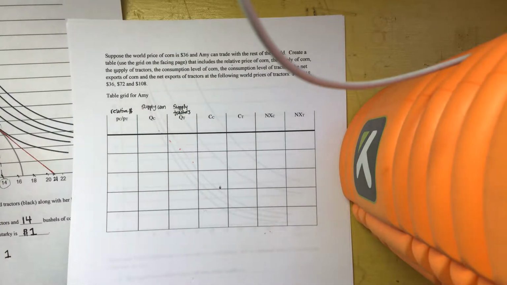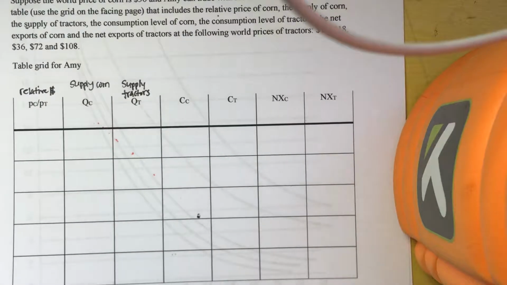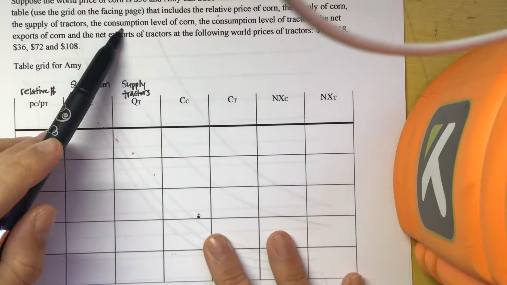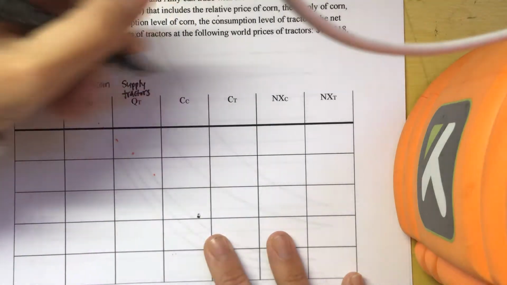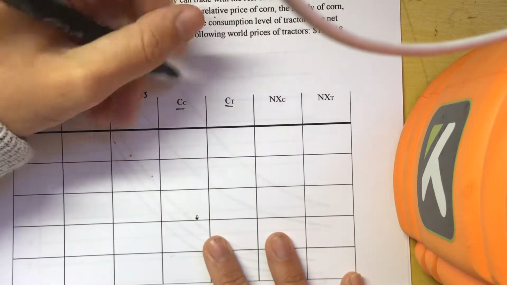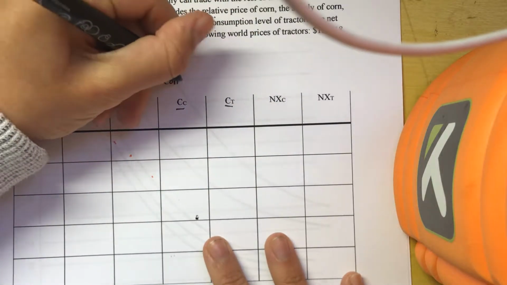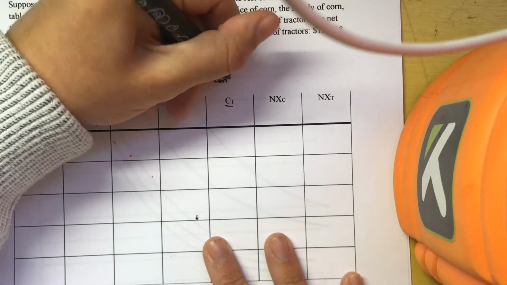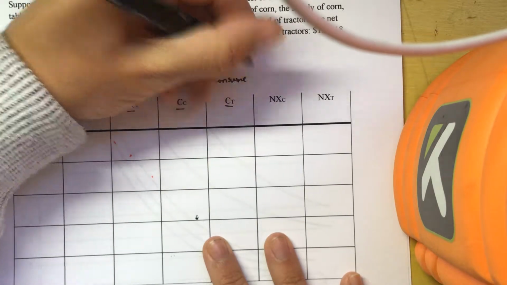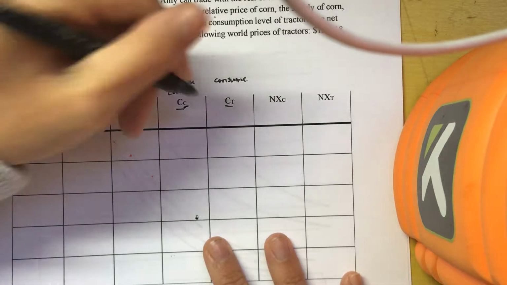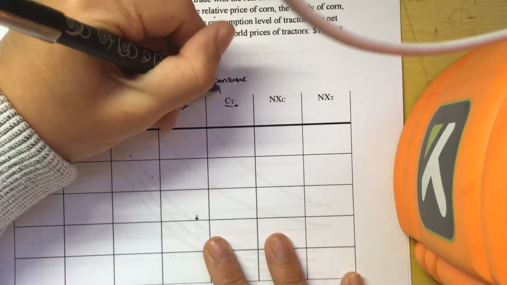Okay, let's see. And then the supply of tractors, the consumption of corn. So you can see quantity consumed, quantity consumed, of corn right here, the little corn, and then the little t.